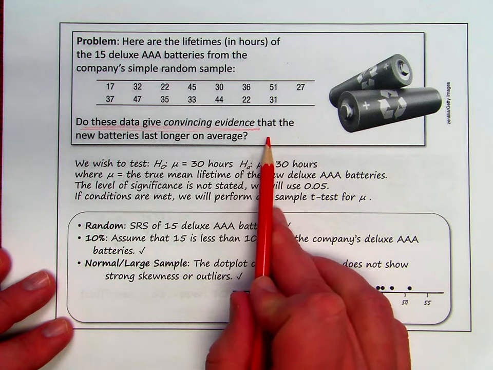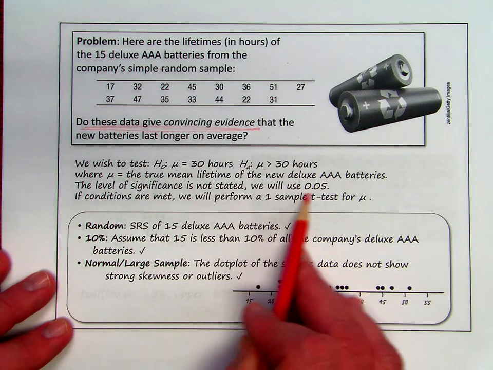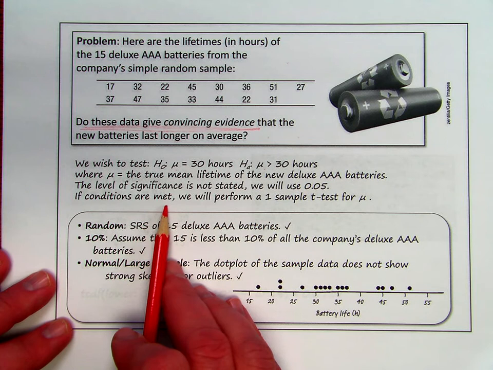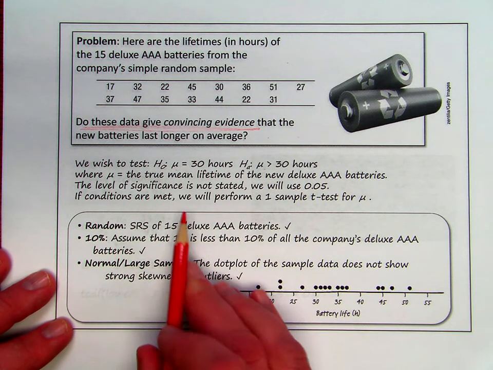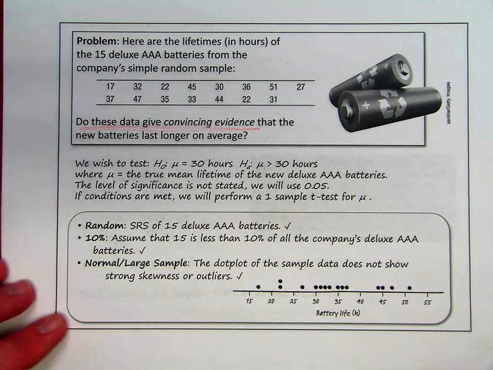They didn't specify an alpha level here. The level of significance is not stated. We will use alpha equals 0.05 if conditions are met. And then the way that we are going to test this is a 1-sample t-test for a mean.